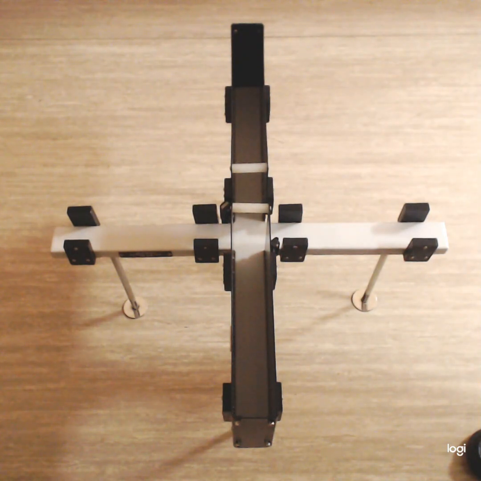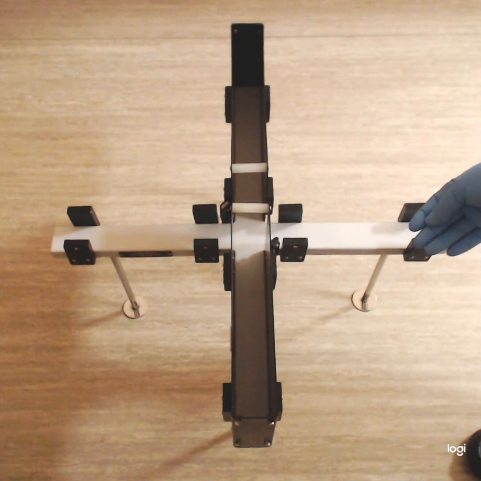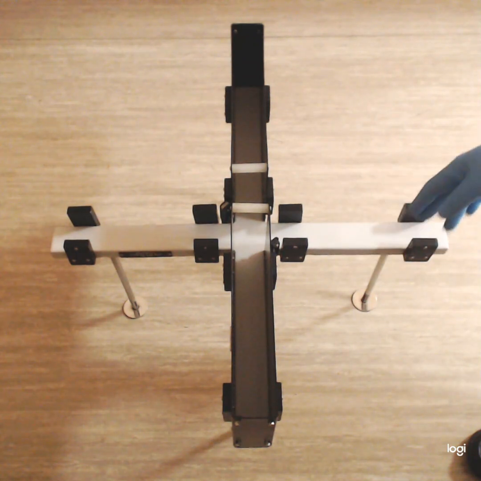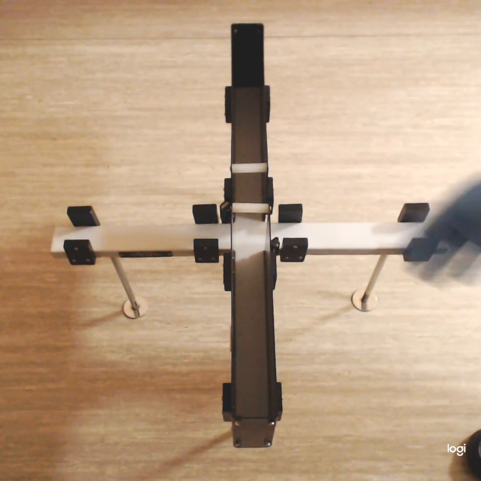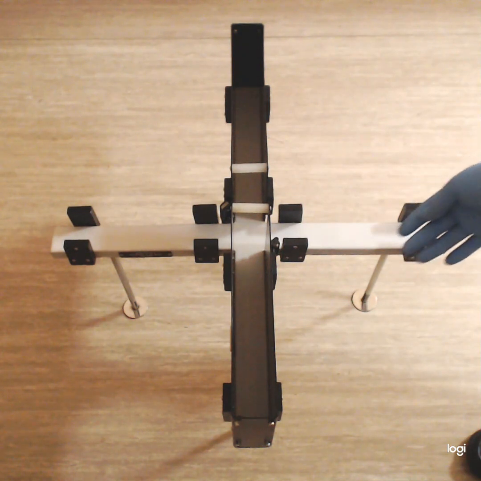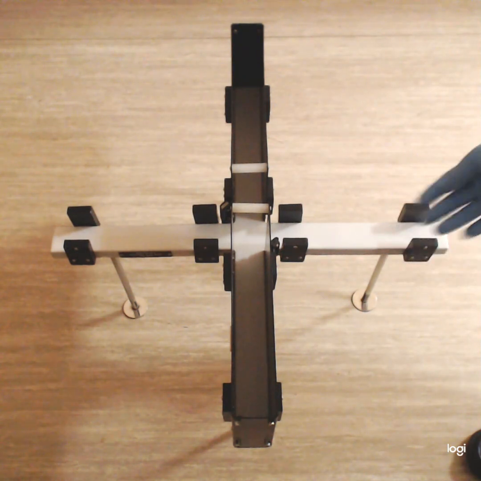Okay, so we can have the time spent in open arm and time spent in closed arm as a parameter, as a finding, as an observation.